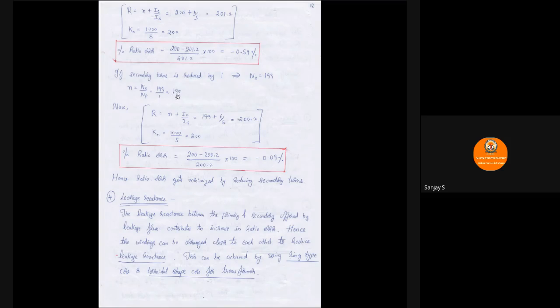So the ratio is now 199. Now we recalculate R, which will be 199 plus 6 by 5, which is 200.2. Kn remains as it is, 1000 divided by 5, which is 200. Now if we calculate the ratio error, it will give us minus 0.09%. So the ratio error has been reduced by reducing the secondary turns.